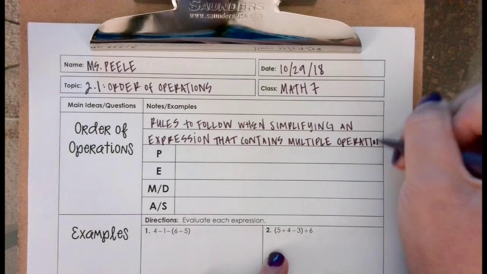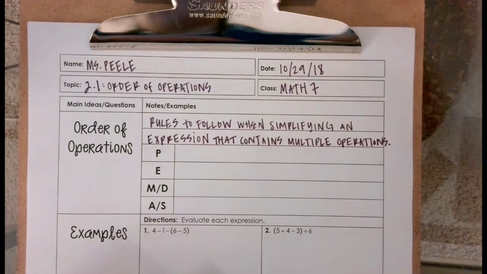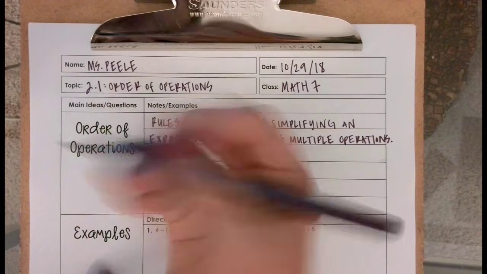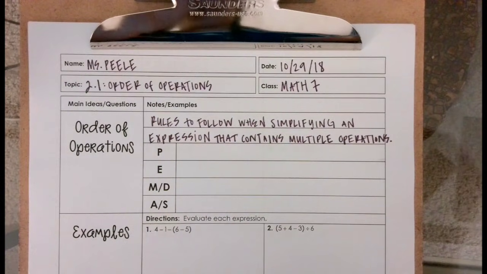Now, we've talked about operations before, but what are operations? If you can't really remember, operations are the things that we do, like multiplying, subtracting, adding, dividing, things like that.